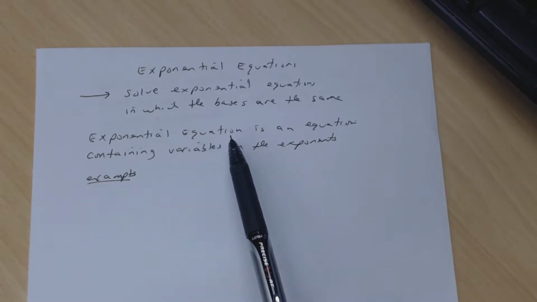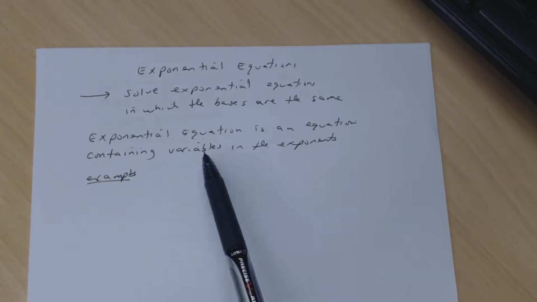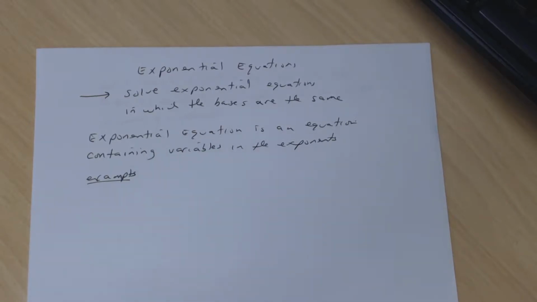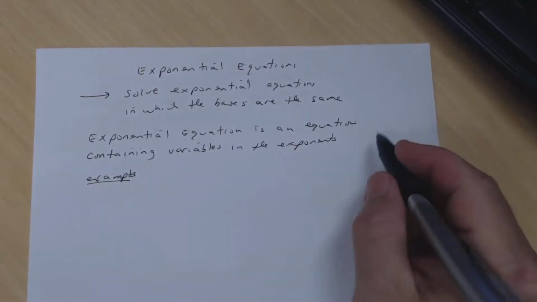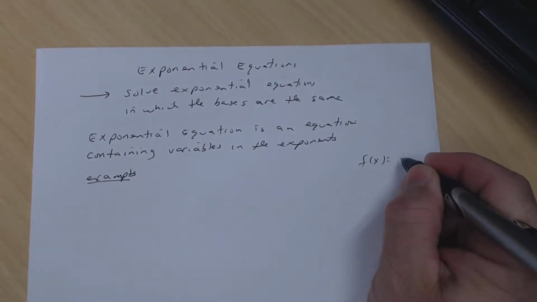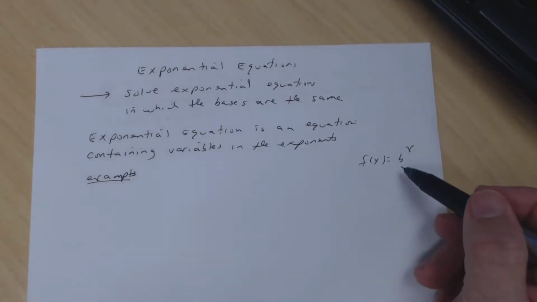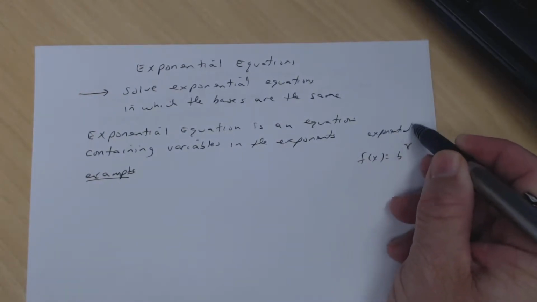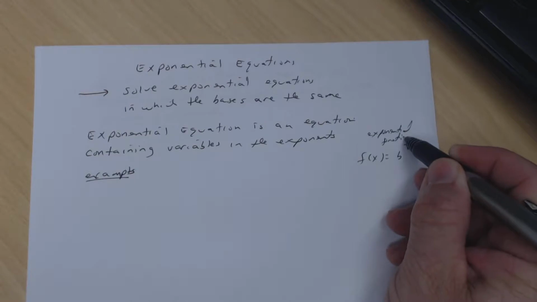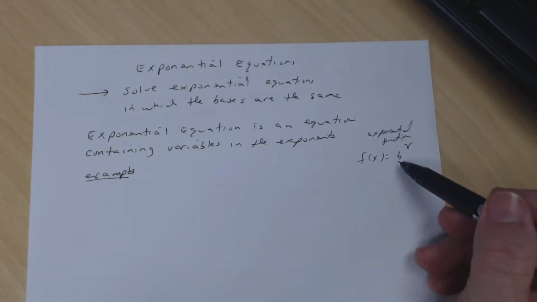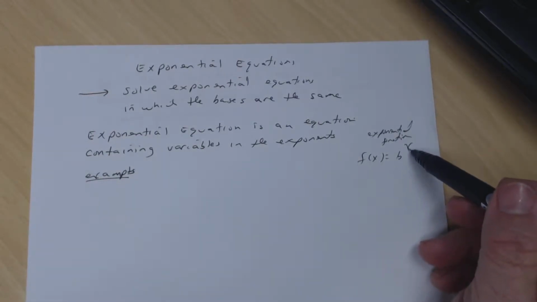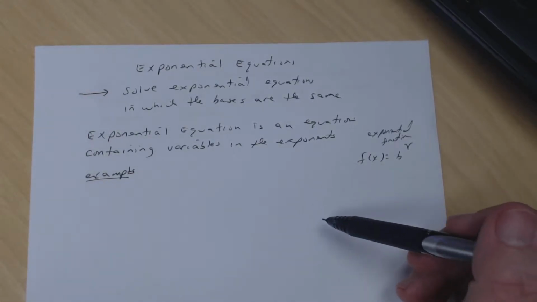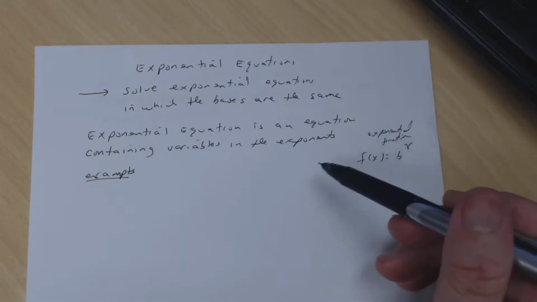Now, an exponential equation is an equation containing variables in the exponents. So that's what an exponential equation is. Remember the exponential function, f of x equals b to the x. We talked about that in previous lessons. An exponential function is a function in which the variable is in the exponent. So an exponential equation is an equation in which the variable is in the exponent.